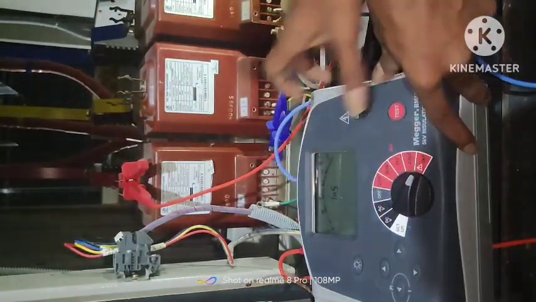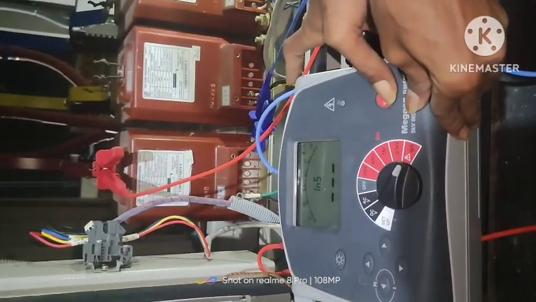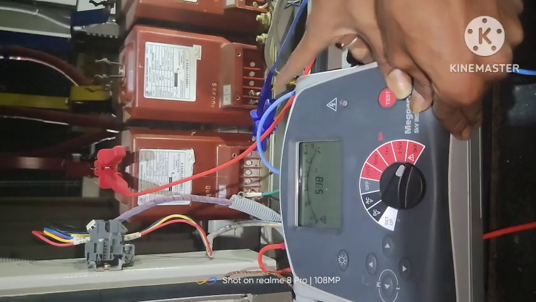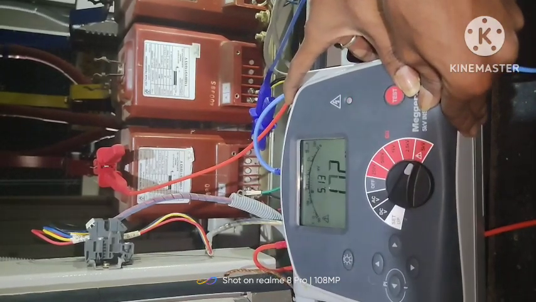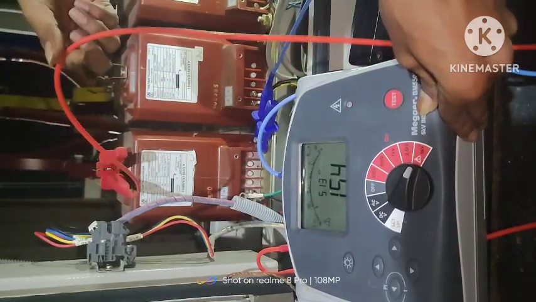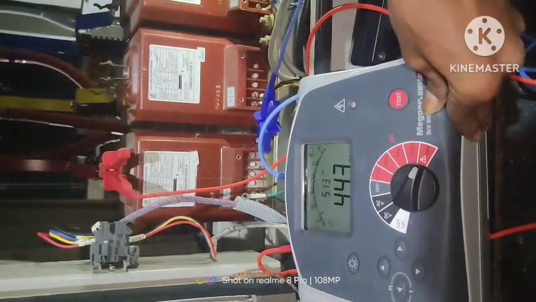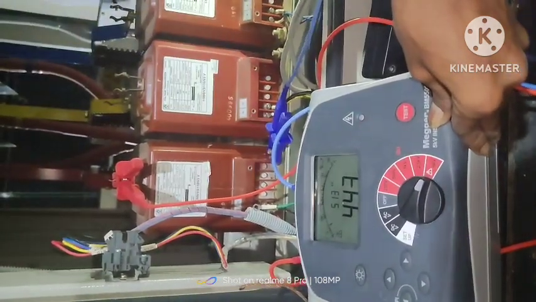Now we can start 5 kV primary to earth for R phase. High voltage positive cable will connect to the primary side, and the earthing cable with negative cable will connect to the earth.